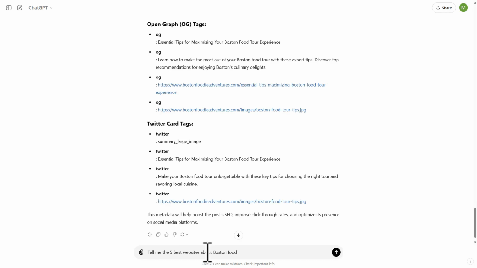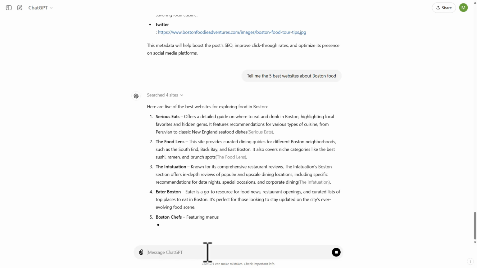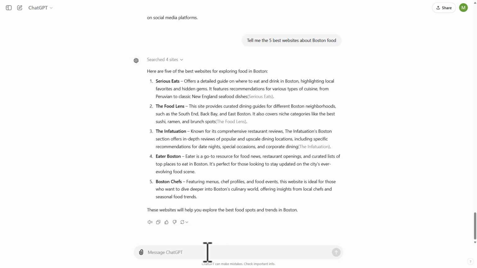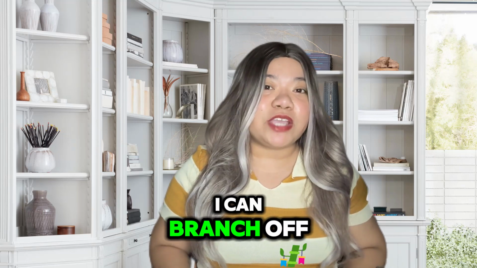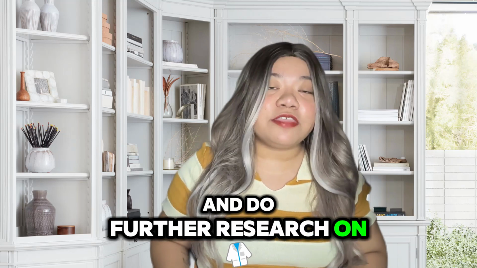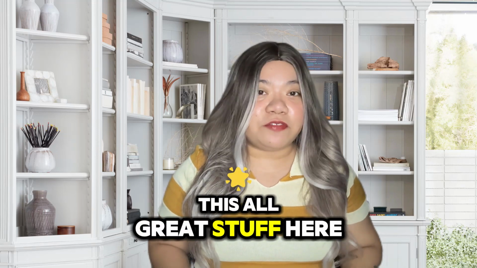In my research, I found that ChatGPT can be helpful for performing some competitive analysis, like this search I did for other Boston-based food writing. Now that I have this comprehensive list, I can branch off and do further research on the people I'm going to have to outperform in the search rankings. This is all great stuff here for sure.